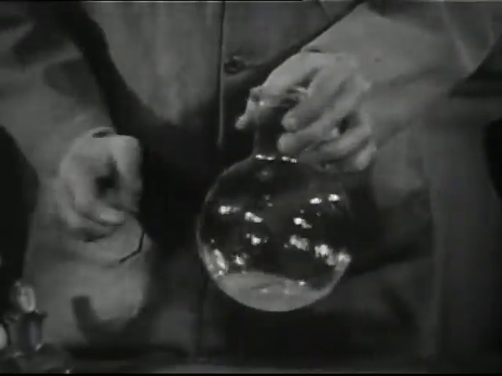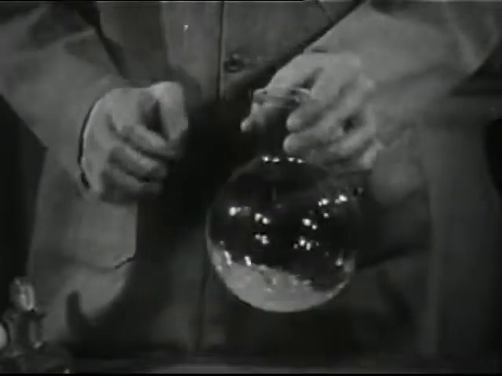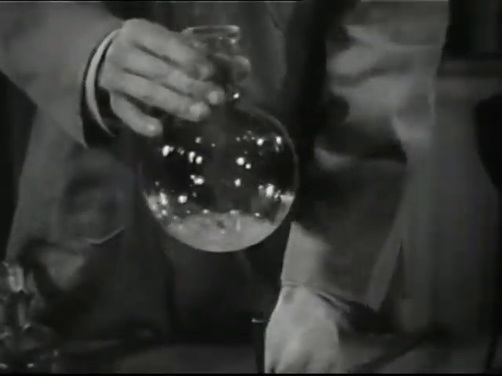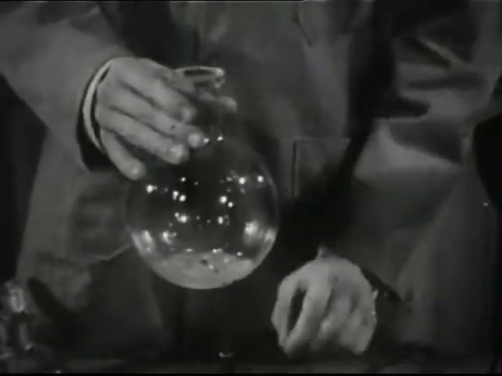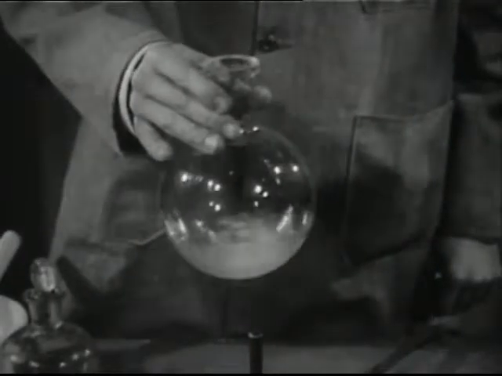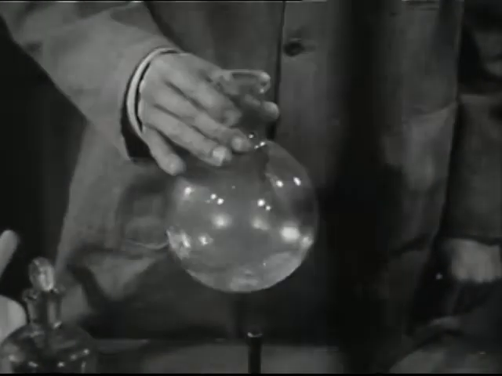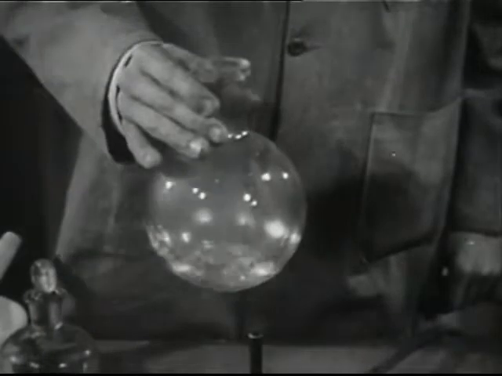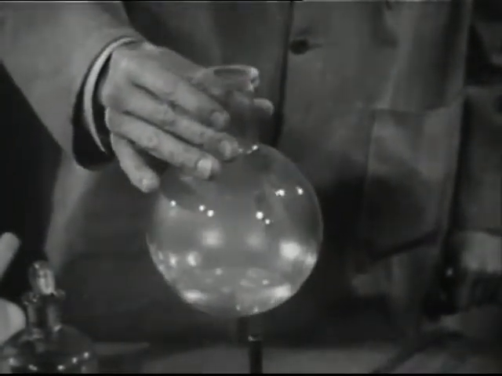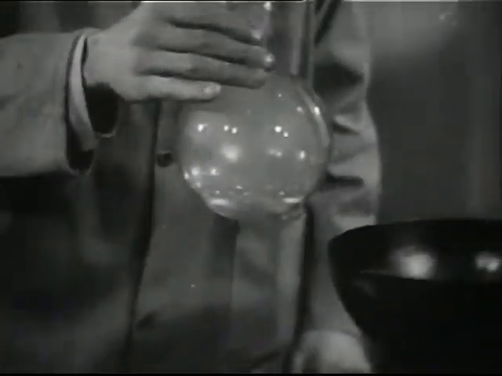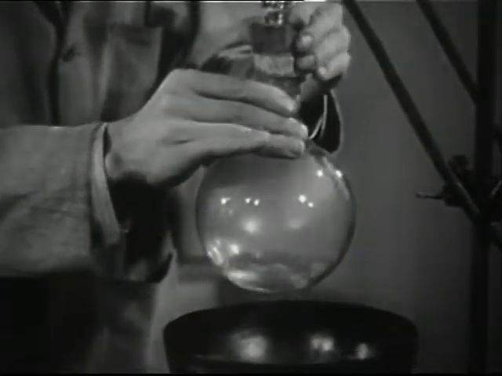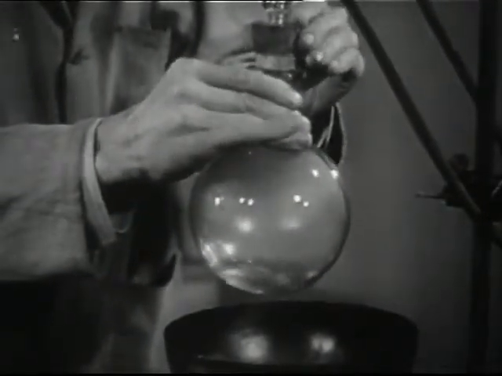Further mixing and heating will help induce the chemical reaction. As soon as the flask clouds with steam, indicating that the mixture has been heated sufficiently, it is attached to a reflux condenser, through which cool water is constantly circulating.